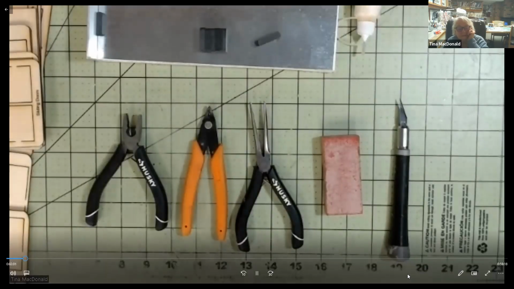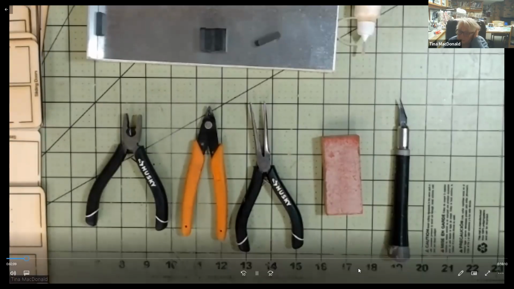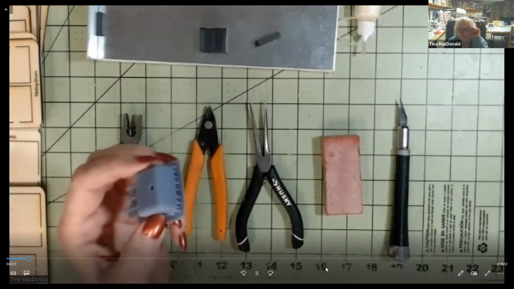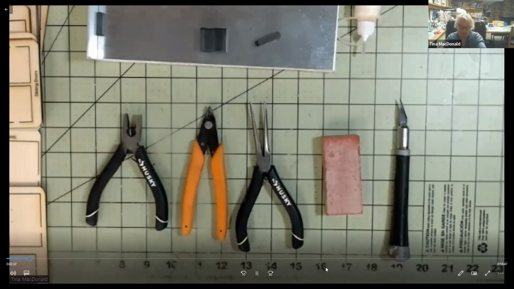Okay, so let's start out with talking about some of the tools you're going to need. You're going to need an X-Acto knife to cut the kits loose from their motherboard. You're going to need a sanding block of some kind, some way of getting the edges clean and getting the tabs off. And this is a sprue cutter. You will need this for cutting the sprues off the sinks, which arrive like this. So you will need to cut these loose.